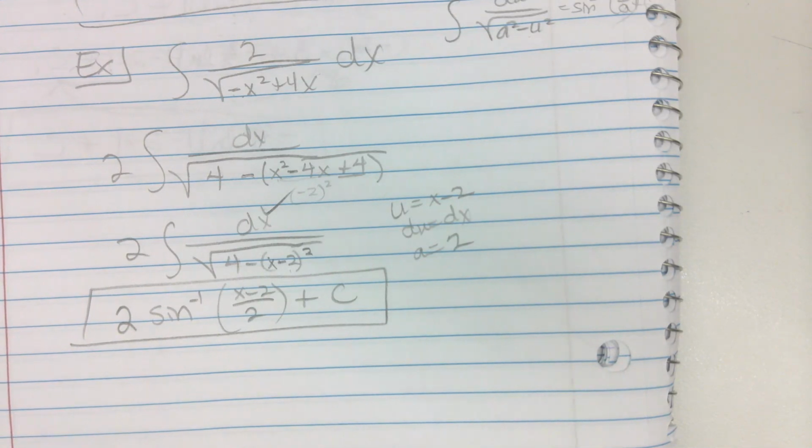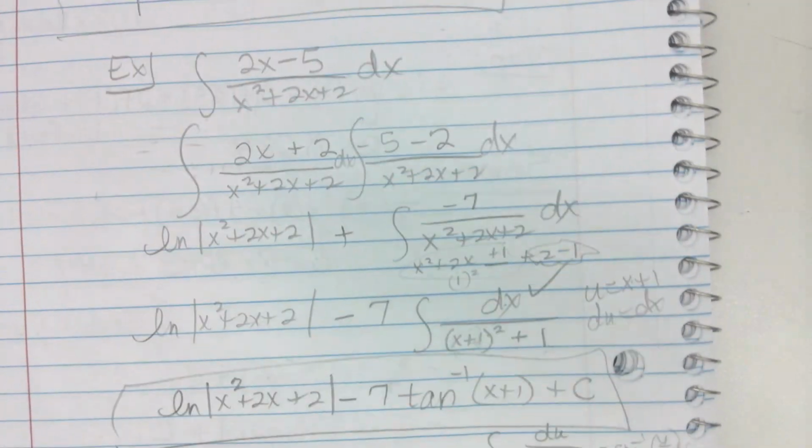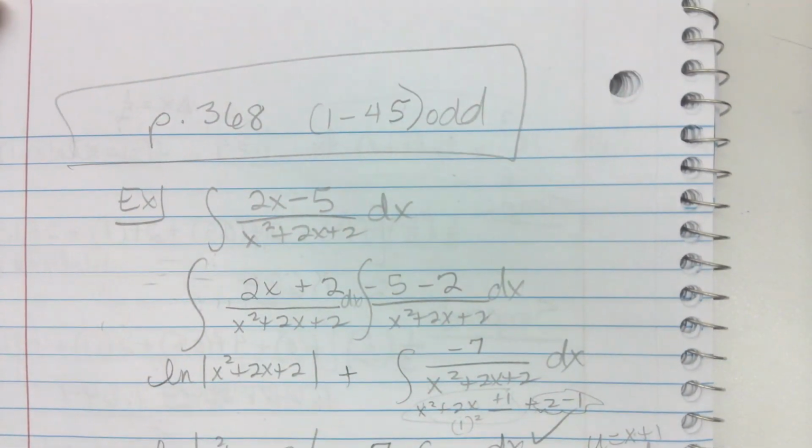So it looks daunting, but break it down, complete a couple squares. I've got 3 problems that are challenges. And everybody got page 368, 1 to 45.